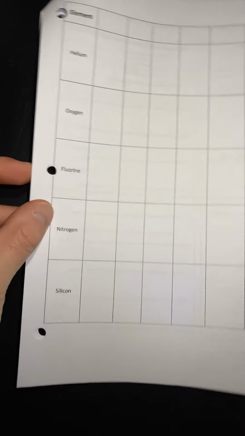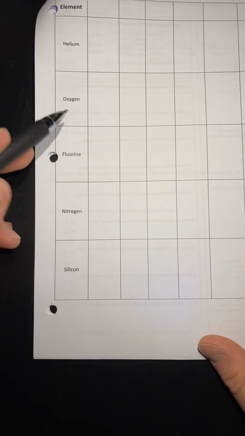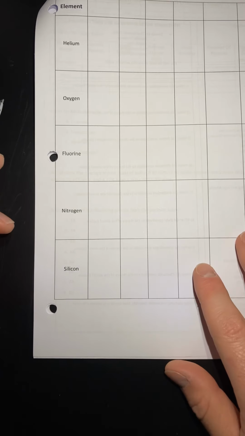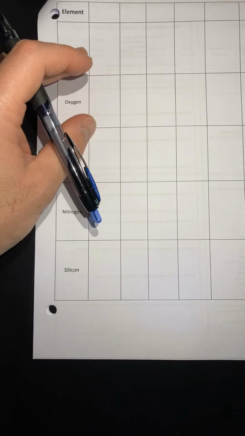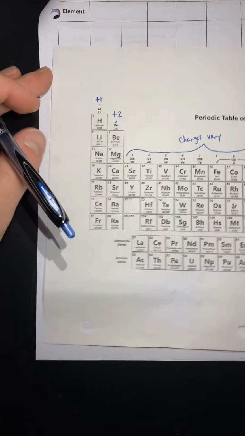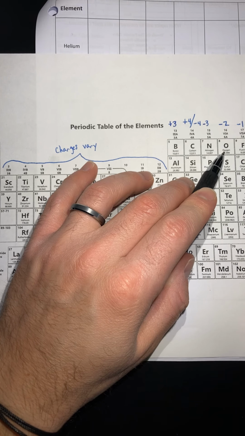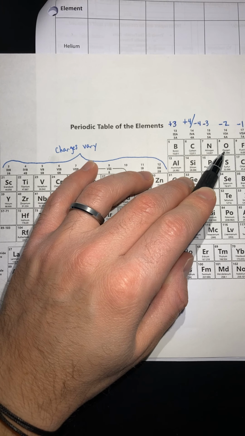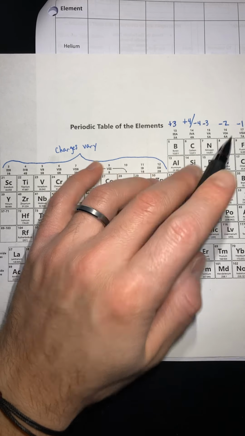All right, let's see if we can find something a little bit more difficult here. Let's look at oxygen. We'll do a couple more here. With oxygen, what is the atomic number of oxygen? Oxygen's right here on the periodic table. What is it, Peyton? 8, okay?